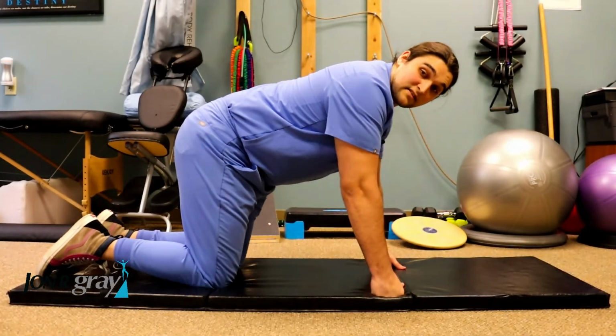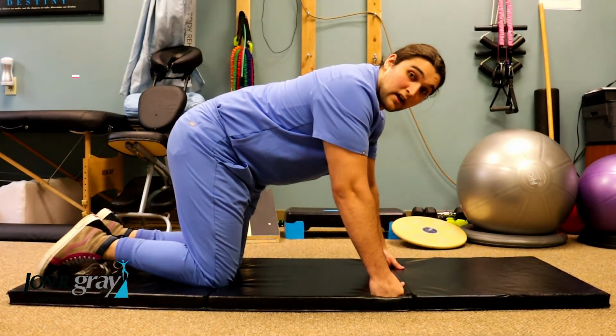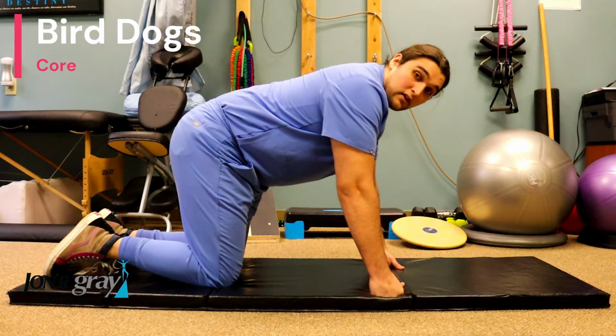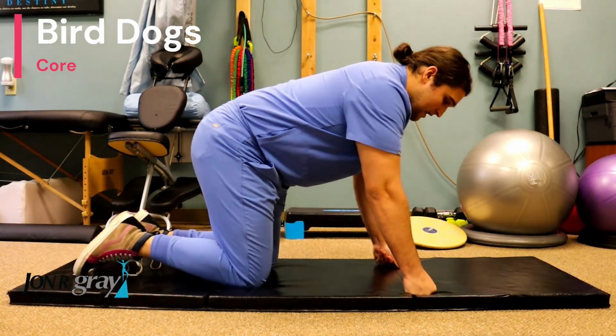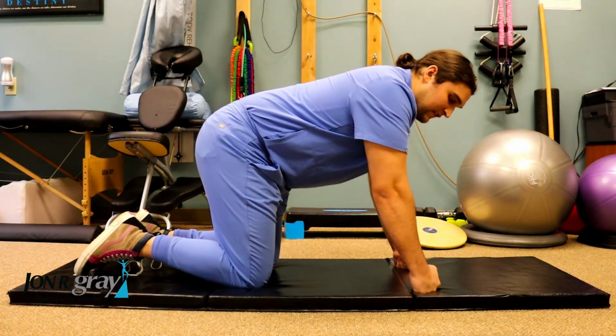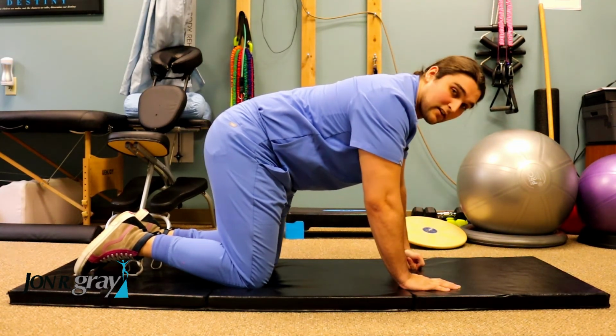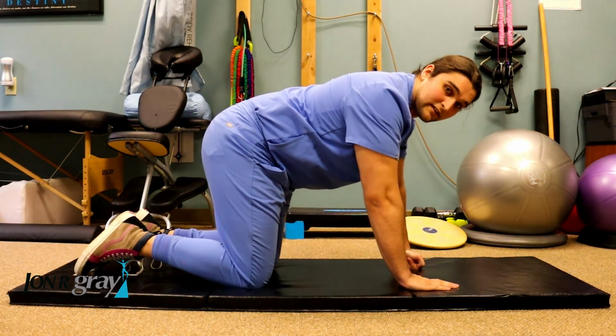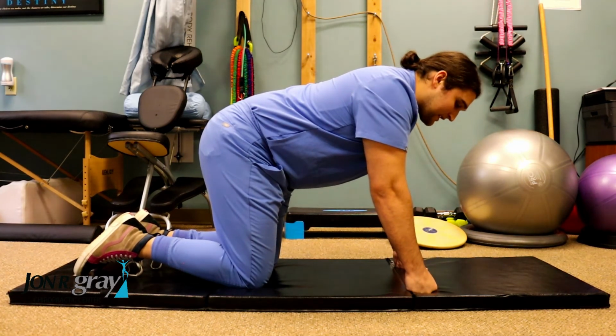All right, this next exercise is called a bird dog, where you're going to want to go on all fours on a mat here, or anywhere that's comfortable. I'm up on my fists just because my wrists kind of hurt if I go flat on the ground, but go flat on the ground if you can.